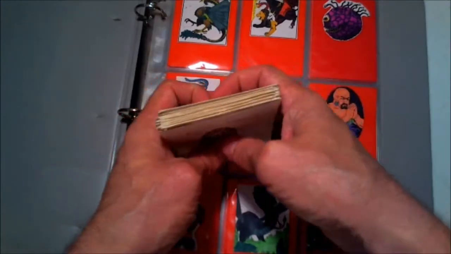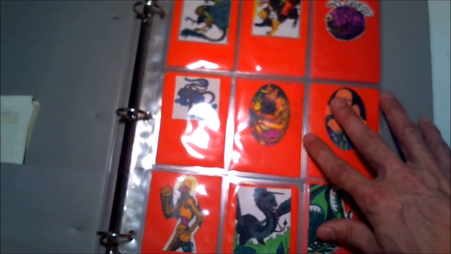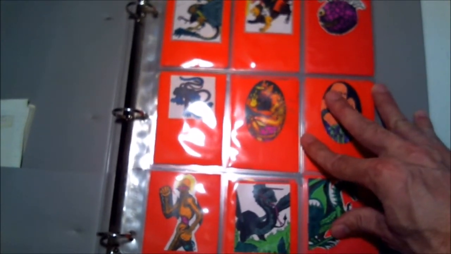Very handy. I didn't have all the sets. I only had, I believe this is set 4, and I used them. Now, what I decided to do after that was create this binder here, and these are using baseball card pages.